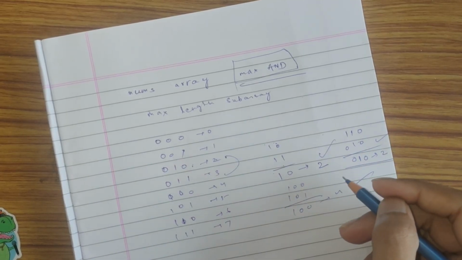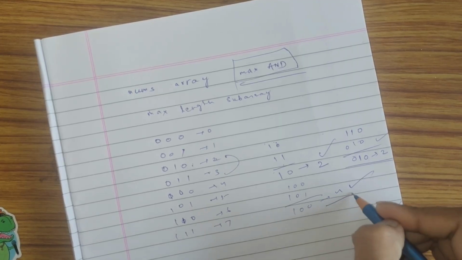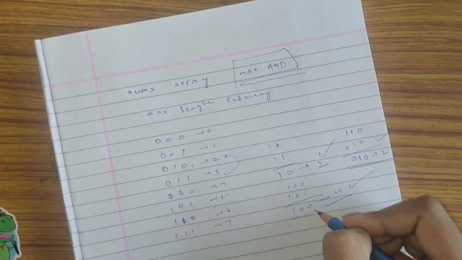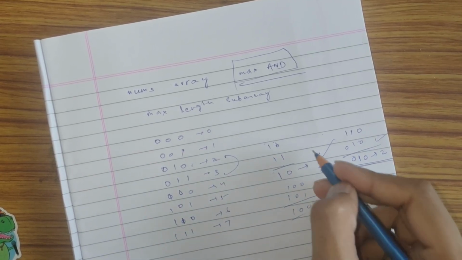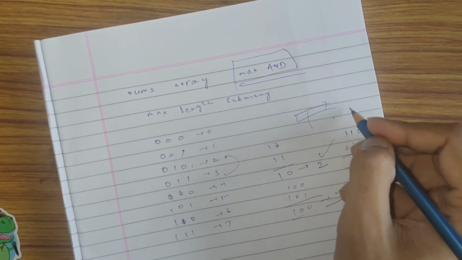Always remember that whenever we do AND, the result will always be the smaller number or lesser than the smaller number. This is the main part of this problem.